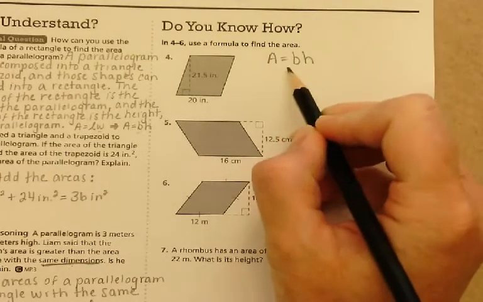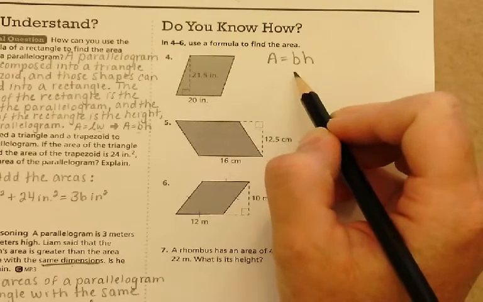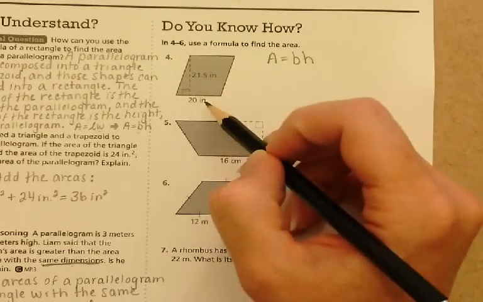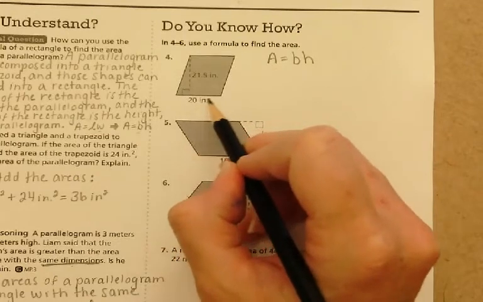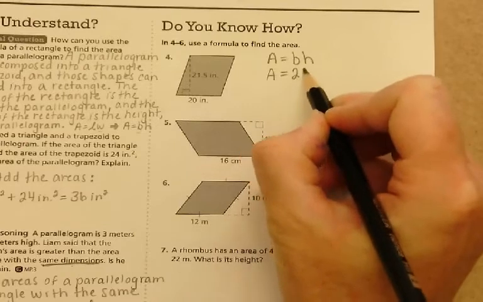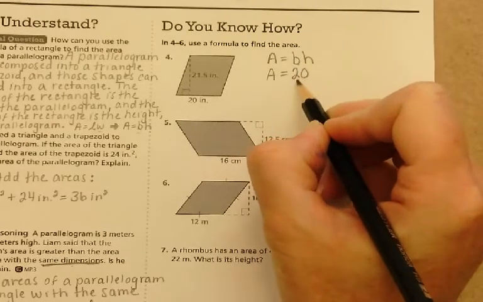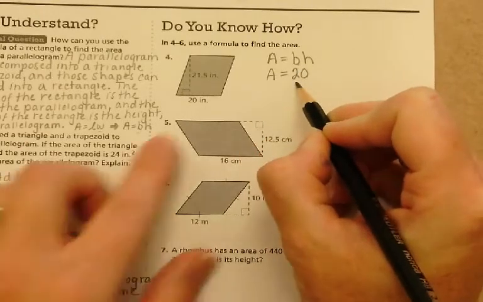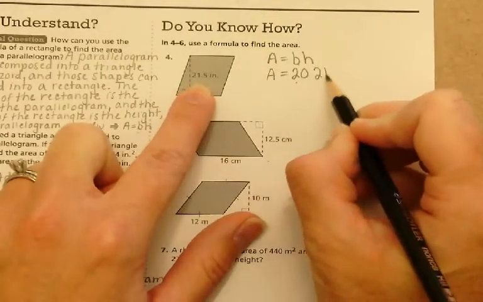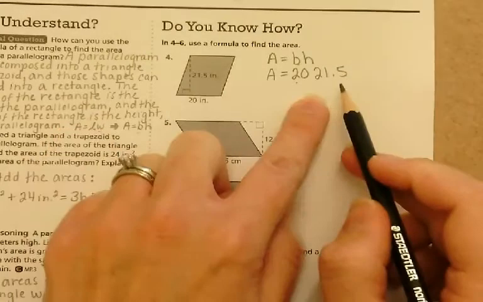We're now going to replace the letters with the information I'm provided. I am given the base here is 20. So we're going to replace that B with 20. And this height, now I'm going to replace it with 21.5, but let's look how weird that looks, right?